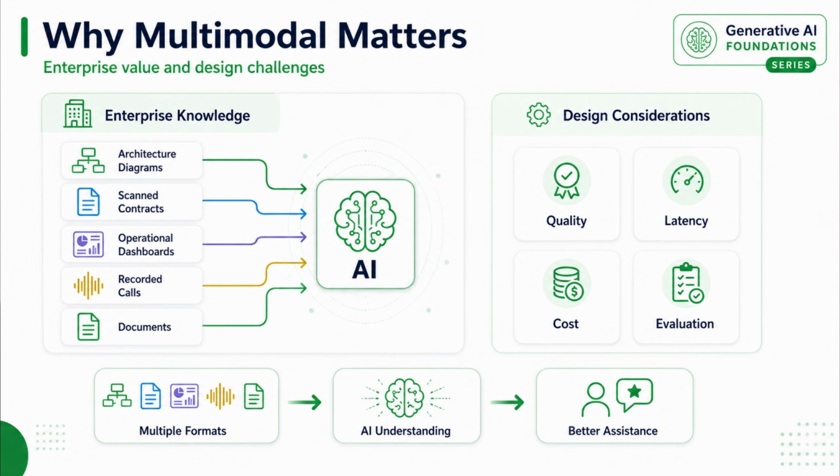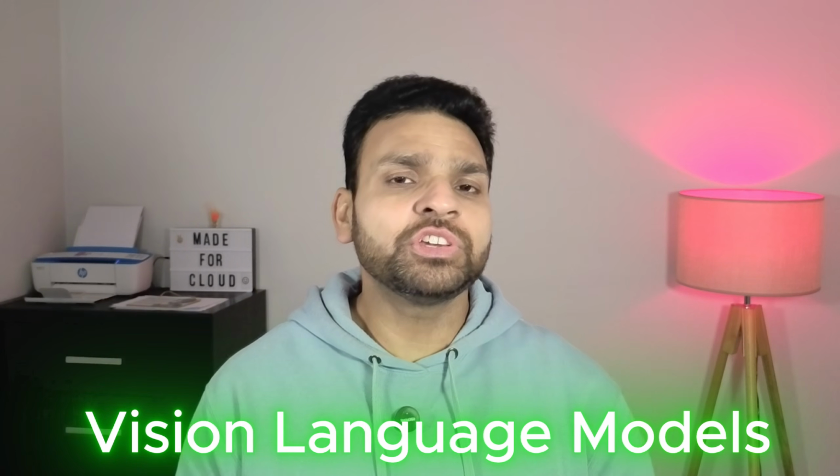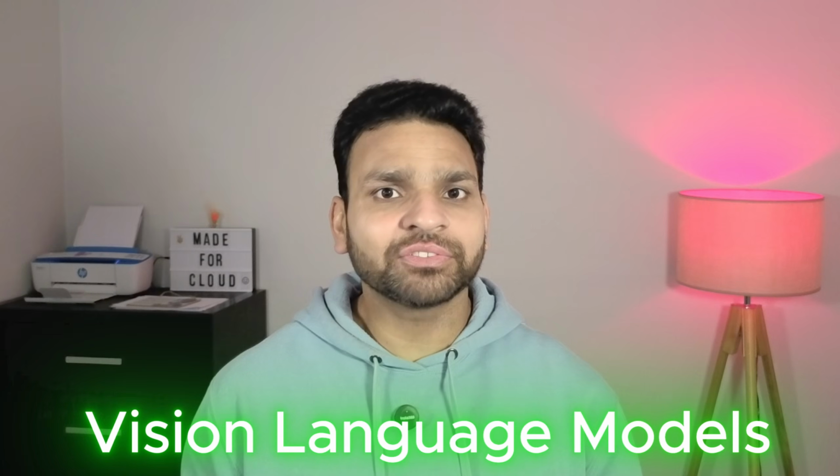Also, at the same time, multimodal AI introduces new challenges, because every type of interaction has different quality, latency, and cost requirements. So evaluating a text response is very different from evaluating an image-based answer. And building a voice assistant is also very different from building a document assistant. So while multimodal AI makes the user experience more natural, it also requires more careful architecture and system design behind the scenes. Now let's move into vision language models, often called VLMs.